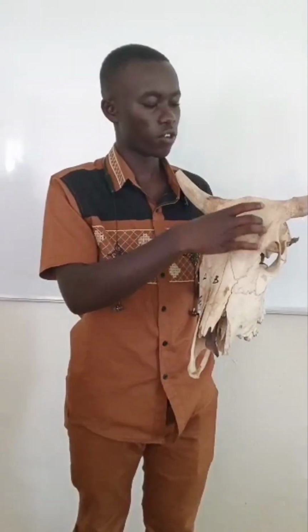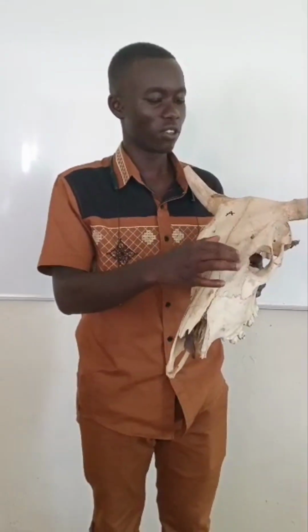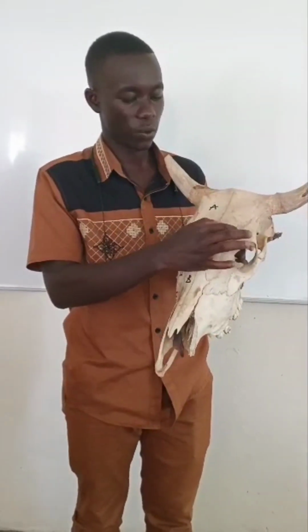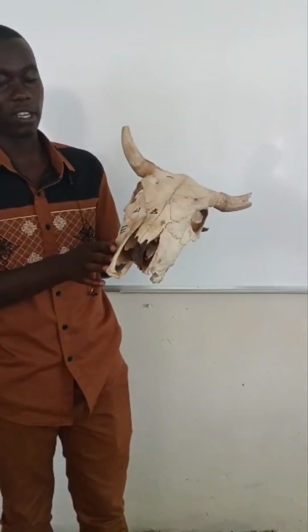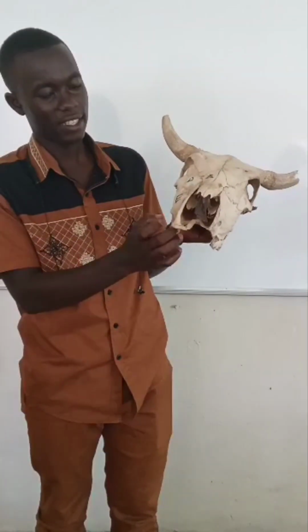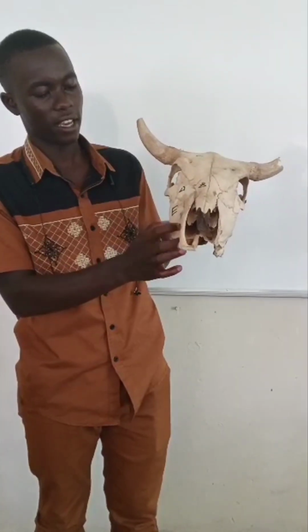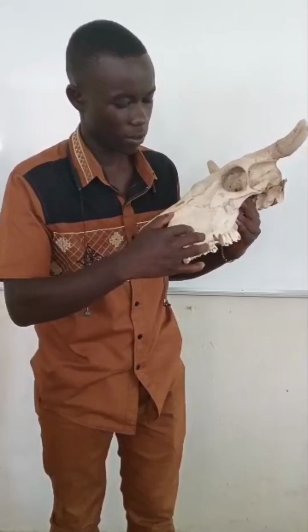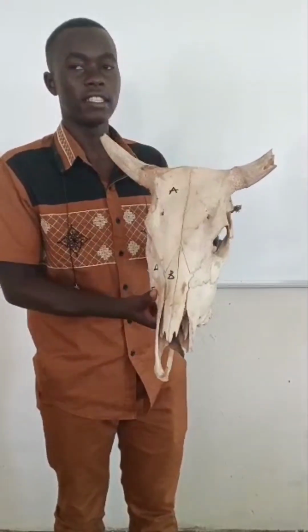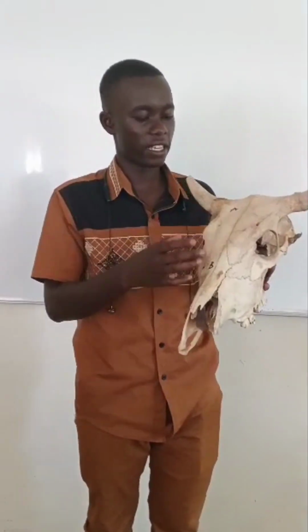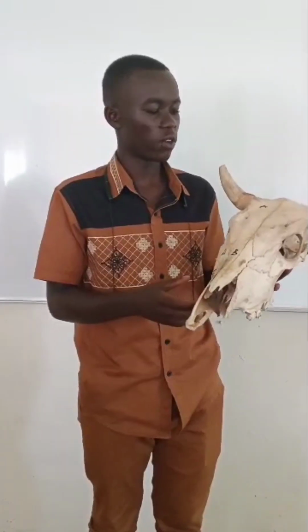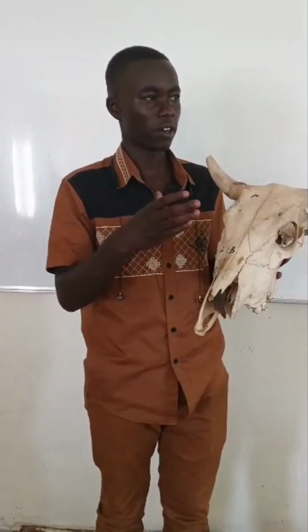So you'll find that the frontal bone, being a pneumatic bone, also has the sinuses, which are these holes here, and it's the same thing on the maxillary bone. It also has sinuses here, these holes, on both sides. These sinuses are air spaces that reduce the weight of the bone.